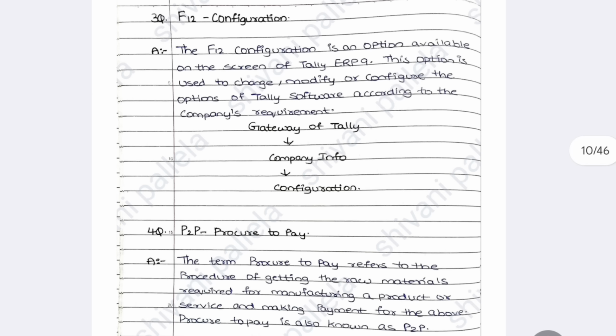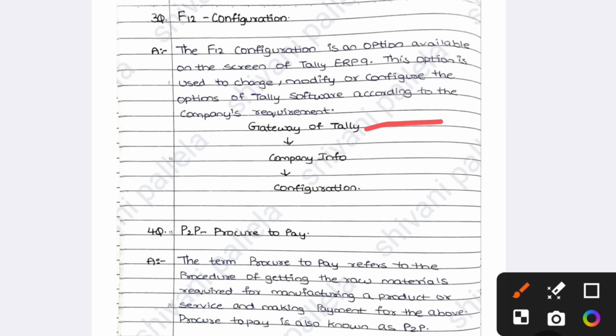Next, F12 configuration. This F12 configuration will be helpful in Tally ERP9 when you want to modify or change the requirement. From Gateway of Tally you need to click on Company Info, then you will get the configuration. There you will click the F12 configuration.